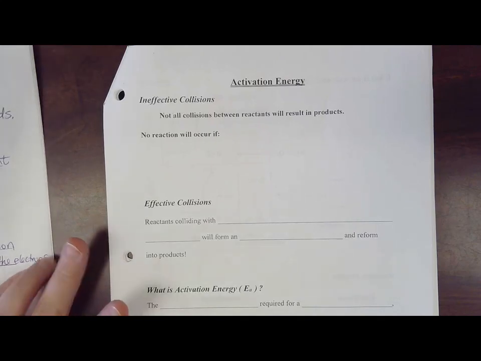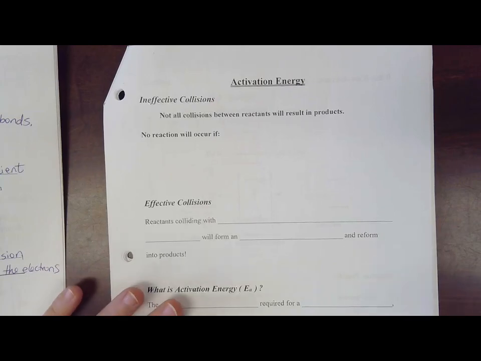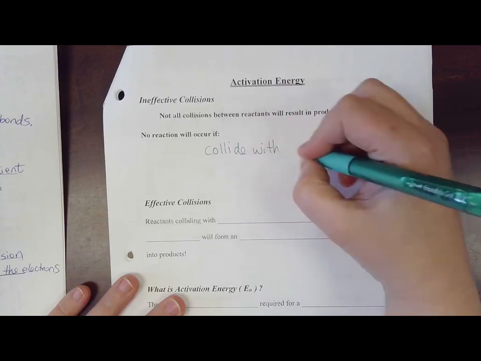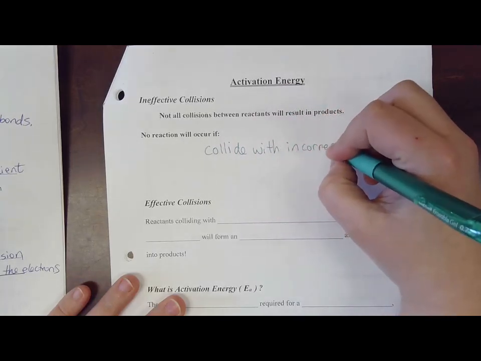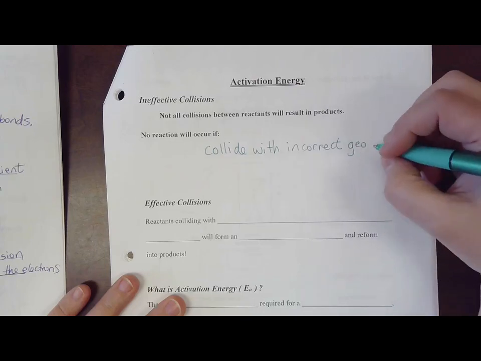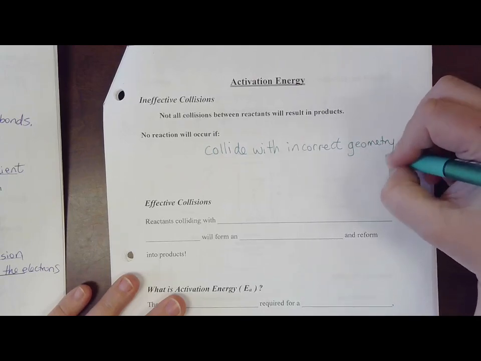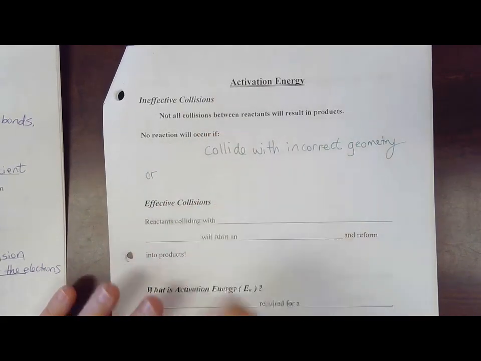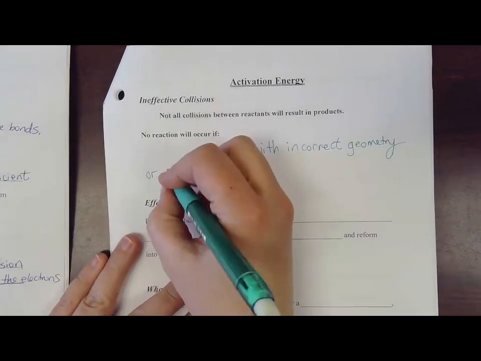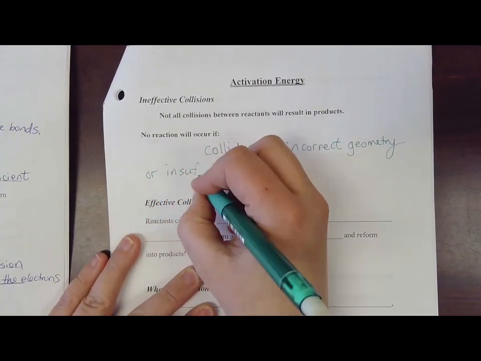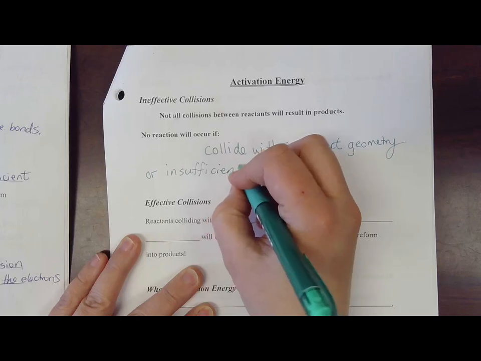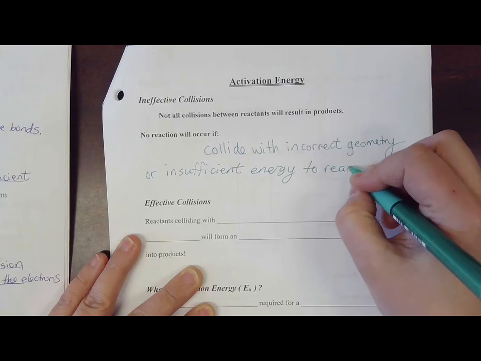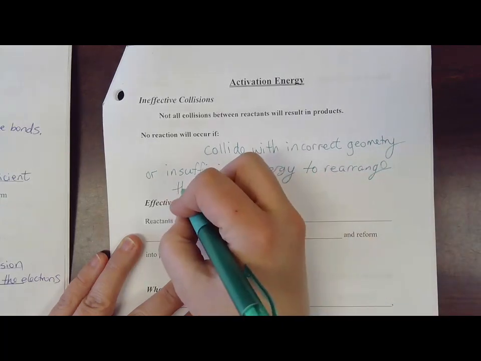So you'll have no reaction if you collide with incorrect geometry, that's having to do with that orientation, not lining up properly, or insufficient energy to rearrange the bond or bonds.